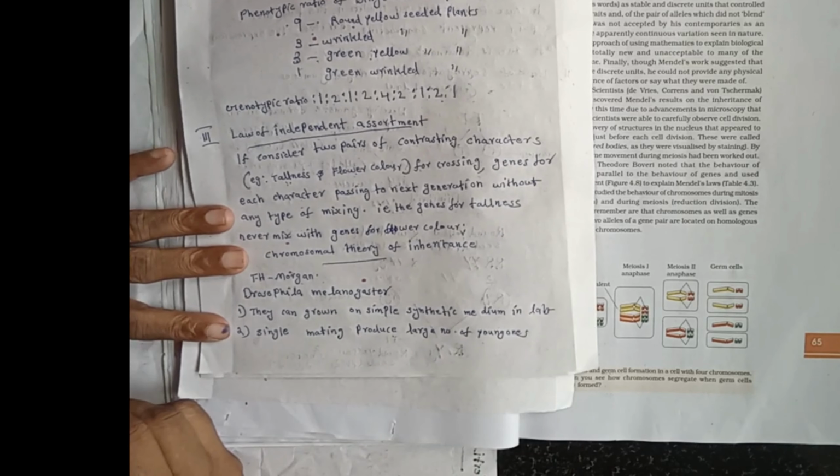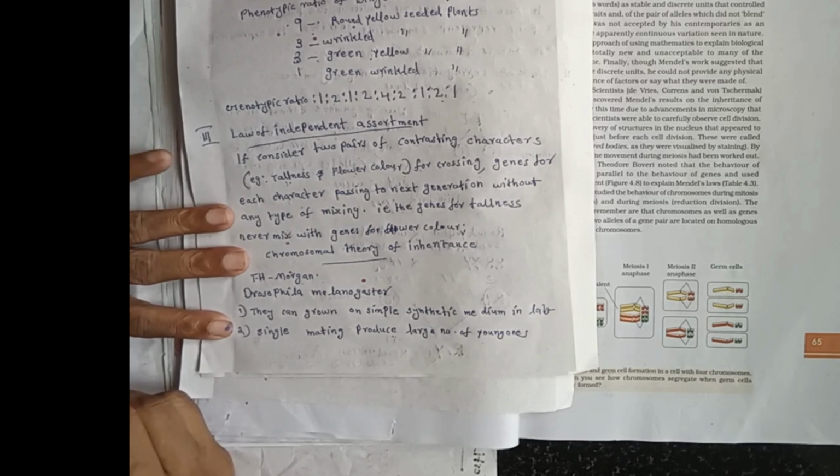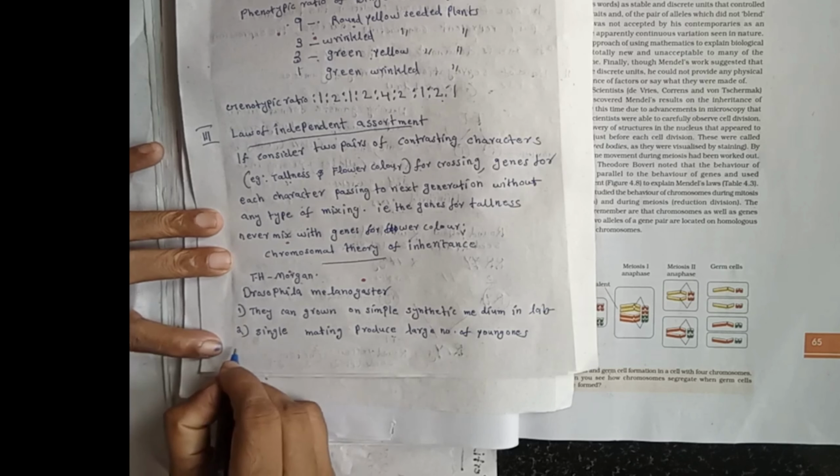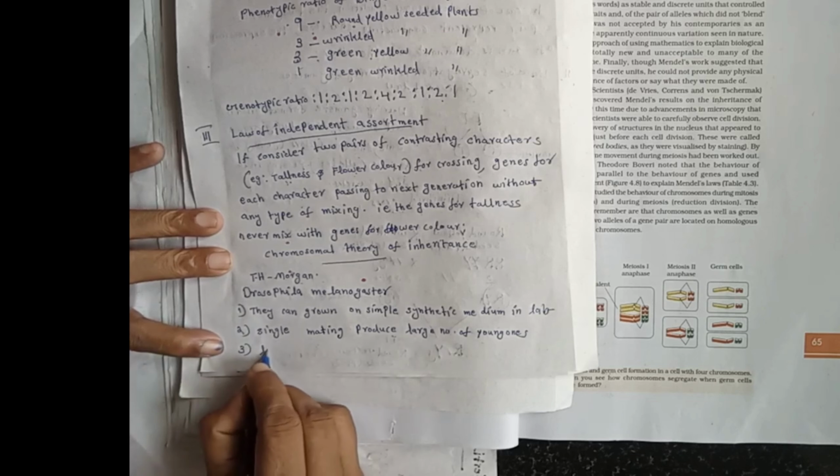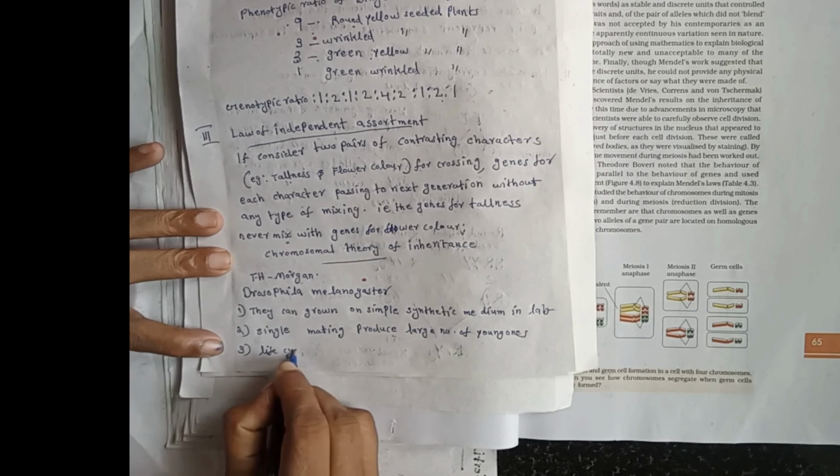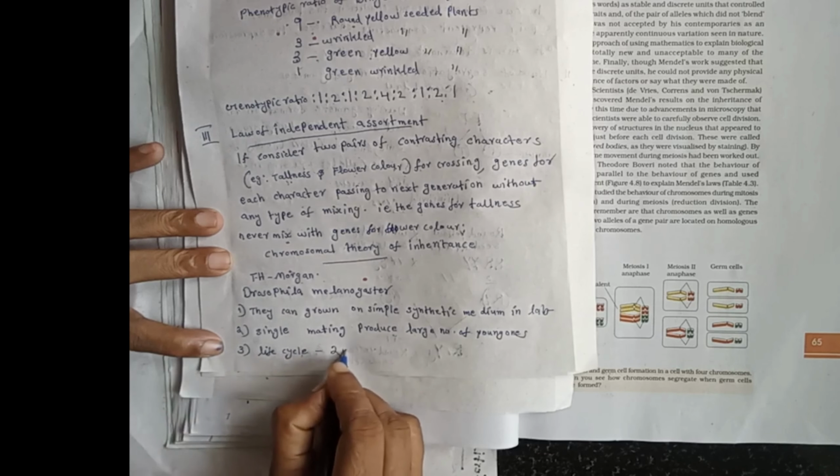Third point, they complete their life cycle within 2 weeks.